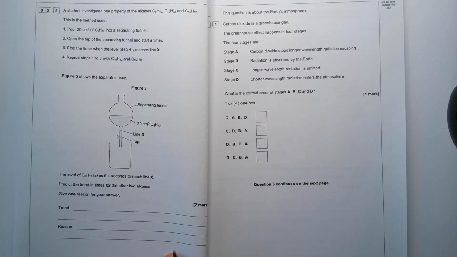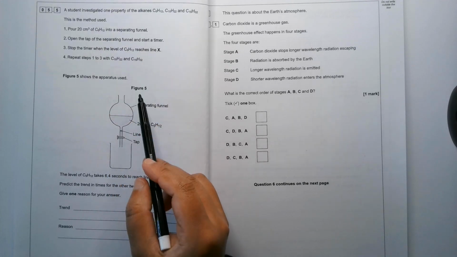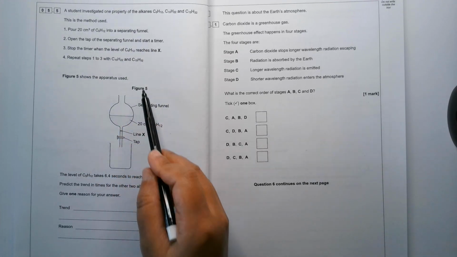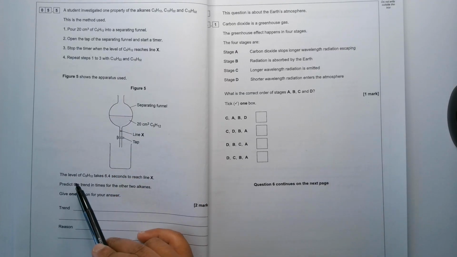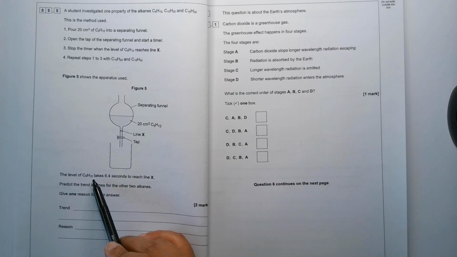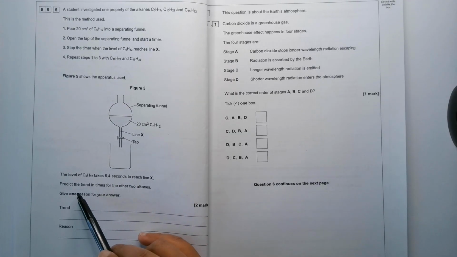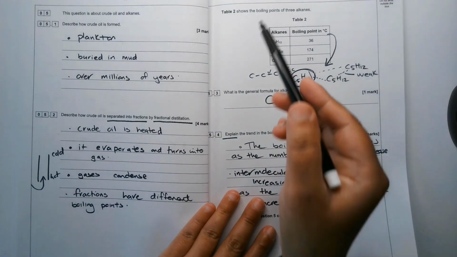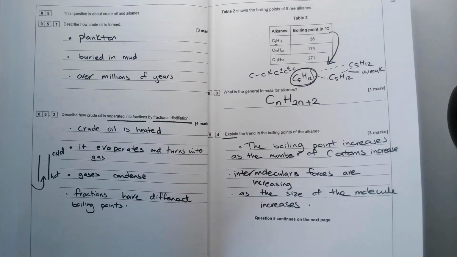Okay, looking at the properties of alkanes, this is the method. Pour C5H12 into a separating funnel, open the tap, stop the timer when it reaches line X, repeat with the other two alkanes. The level of C5H12 takes 6.4 seconds to reach line X. Predict the trend. So obviously that's looking at the runniness.